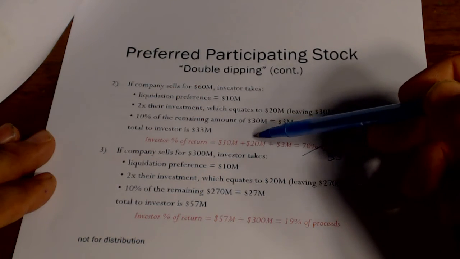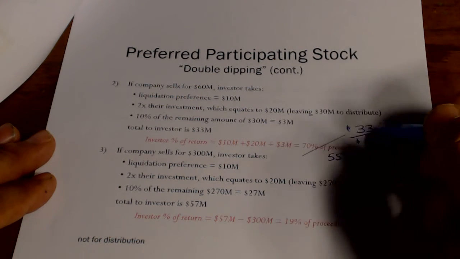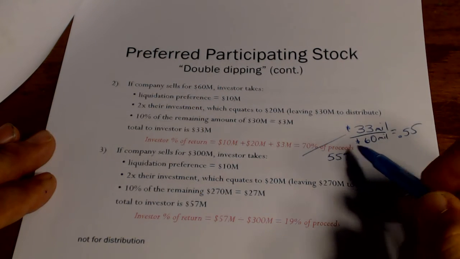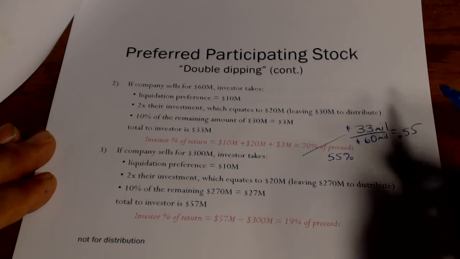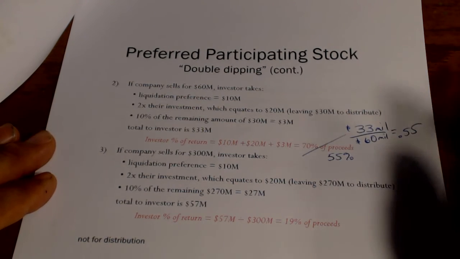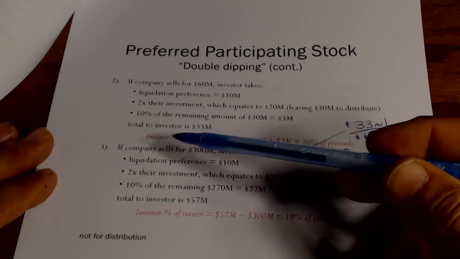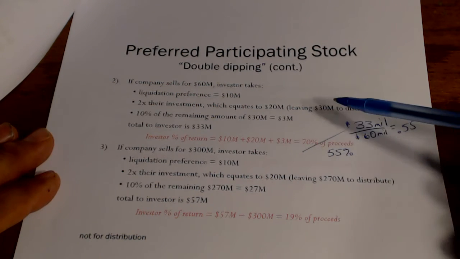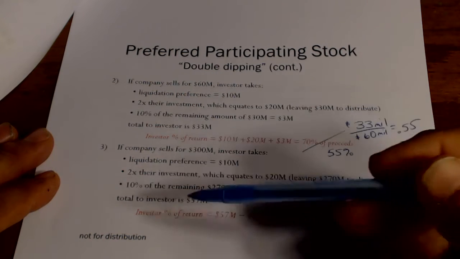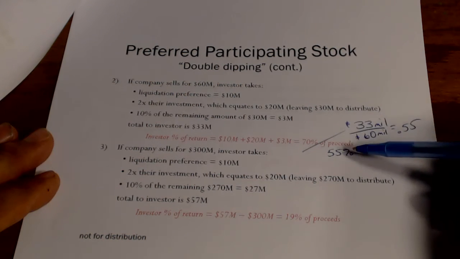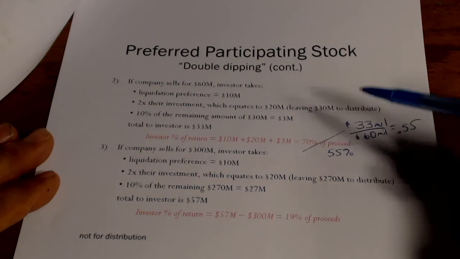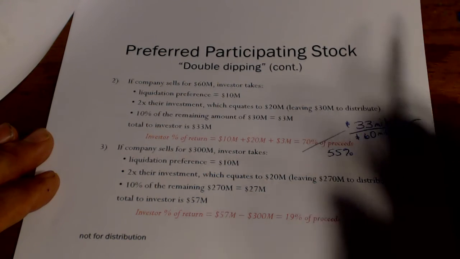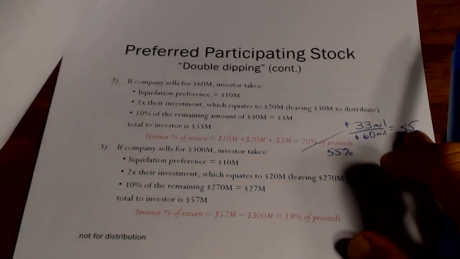So 10 plus 20 plus 3 equals, they said 70%. There's another mistake. 33 million divided by 60 million is 55%. These guys made some mistakes on this stuff. Okay, so now that's a medium size. Now if it's large size, it doesn't affect as much. So in the first case, since it was so small, he got 100% of the proceeds. This is like medium size. He still got 55%.